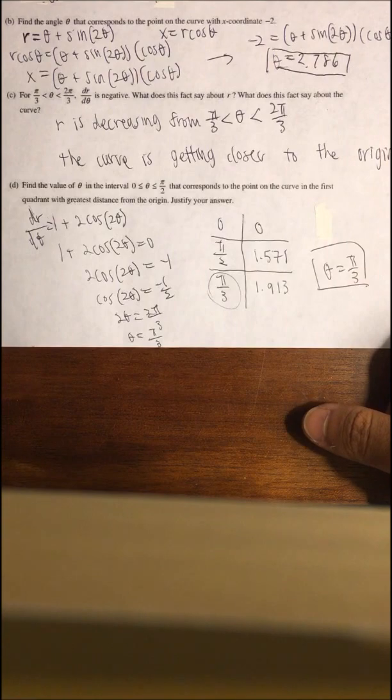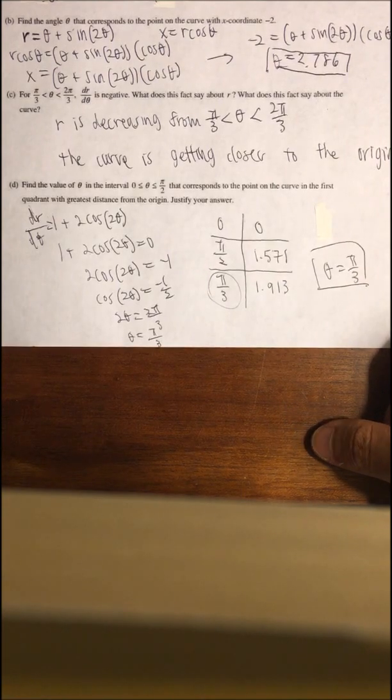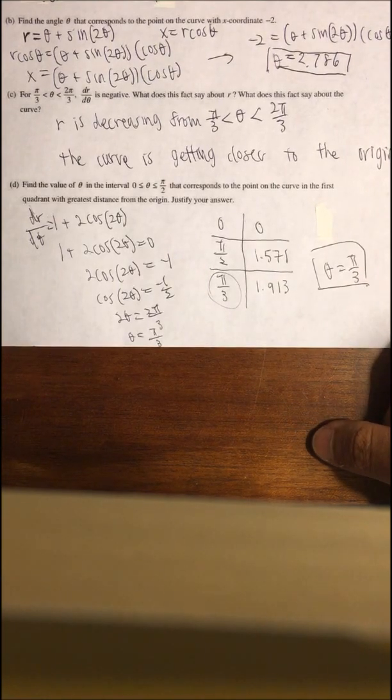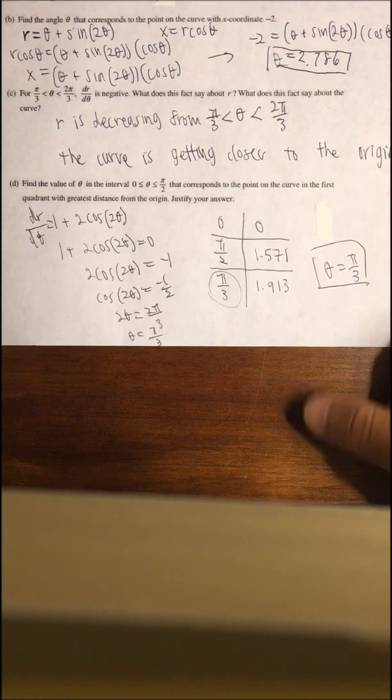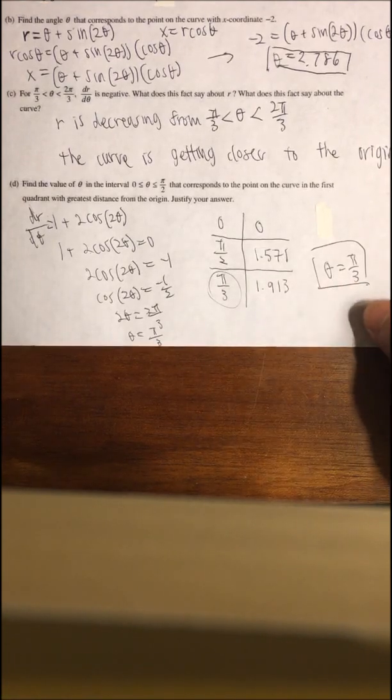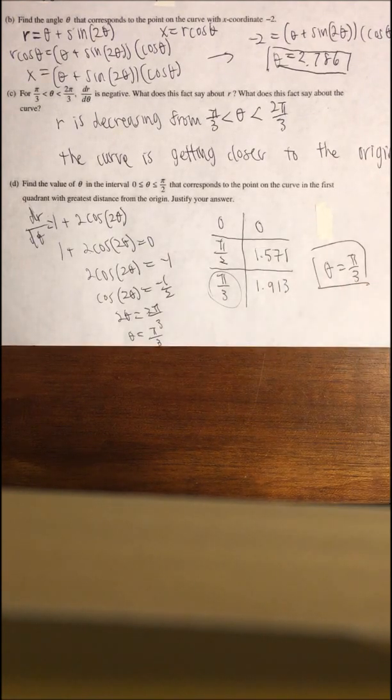And there we get that the greatest value would be 1.913 out of the 3. And so the value of theta with the point that has the greatest distance from the origin, it would be pi over 3. So theta equals pi over 3.